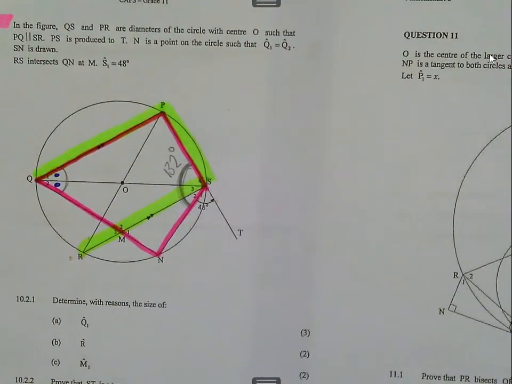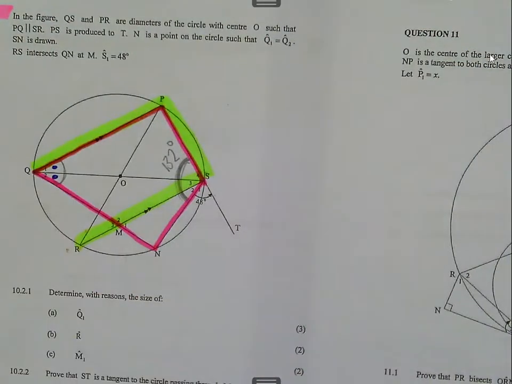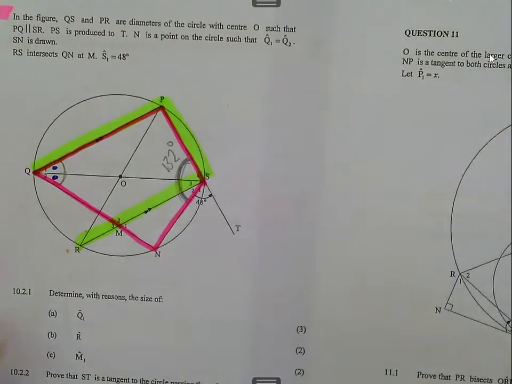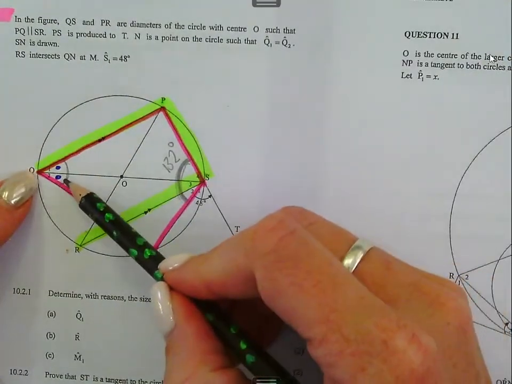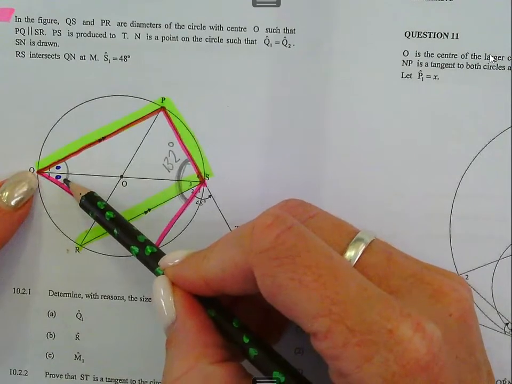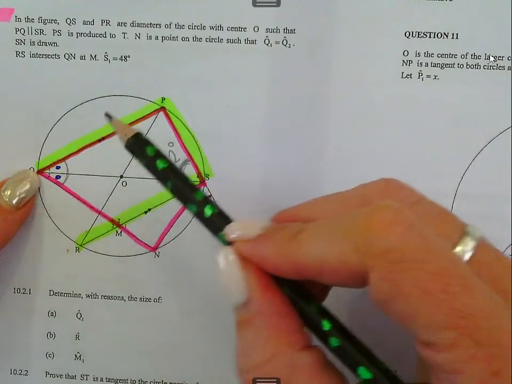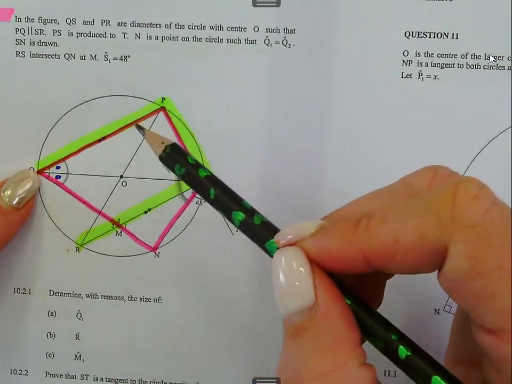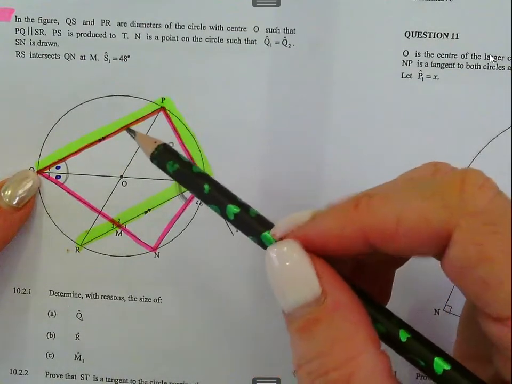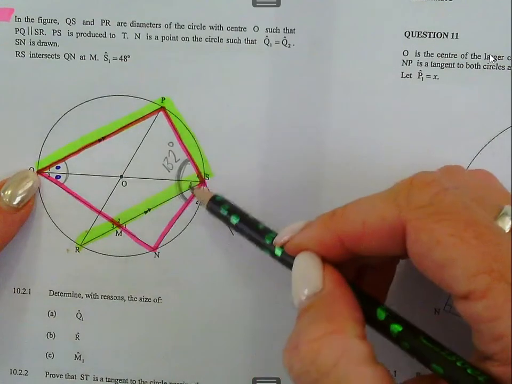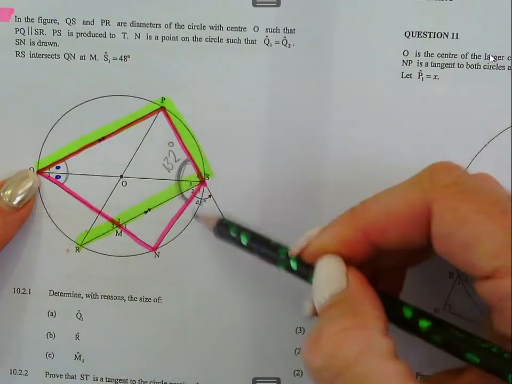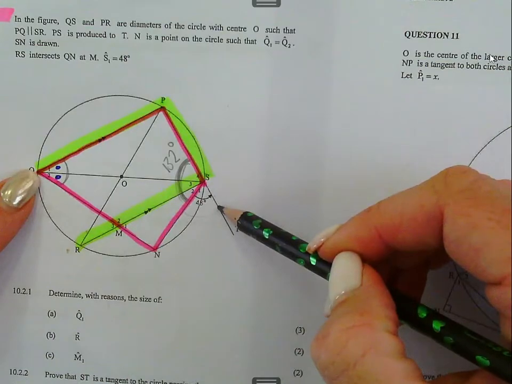And do you agree, if I have that angle, I can find Q1 and 2 with supplementary. But I could also have said that this angle Q1 and 2 is equal to the opposite exterior angle. So this is the opposite angle. This is the exterior angle.